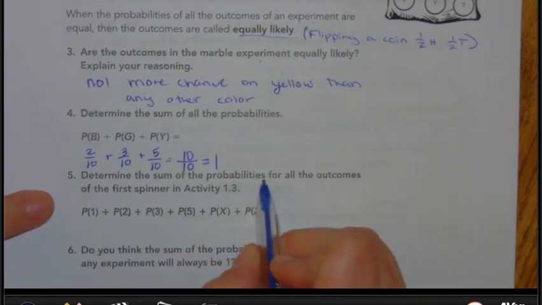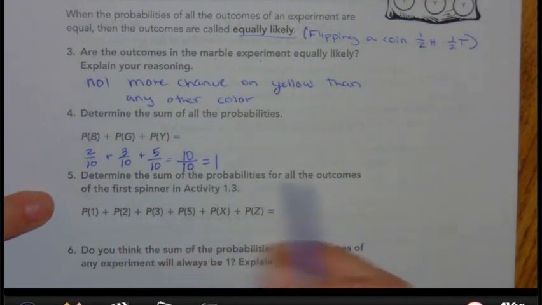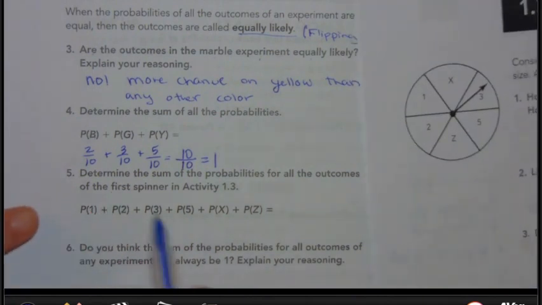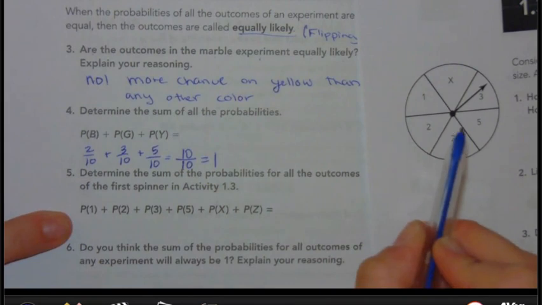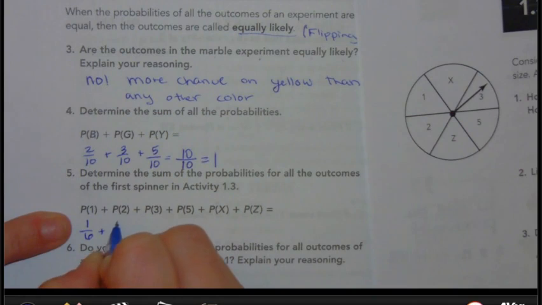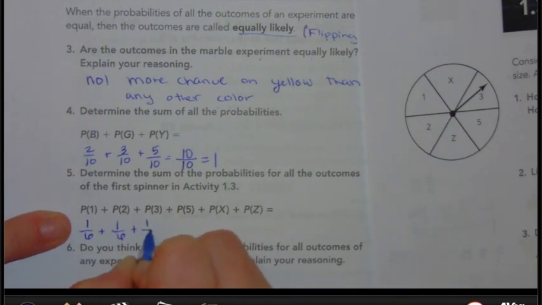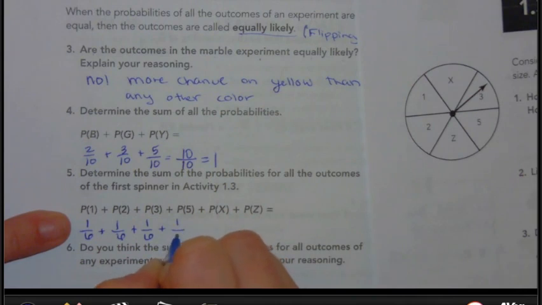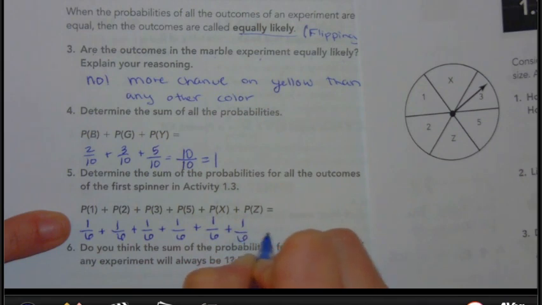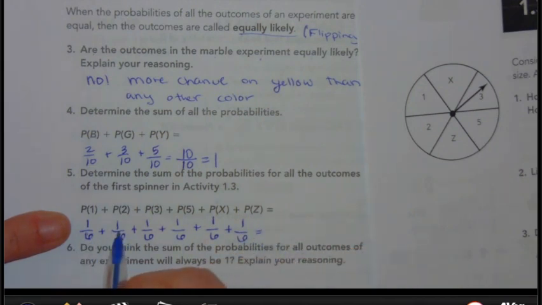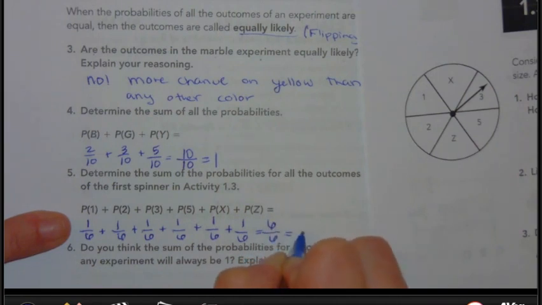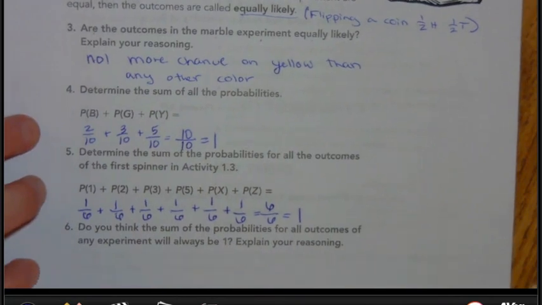Determine the sum of all the probabilities of all the outcomes on your first spinner from activity 1.3. So I have my spinner again. What's the probability I'm going to land on a 1? Well, it's 1 out of 6. Probability of landing on 2, 1 out of 6. Landing on a 3 is 1 out of 6. Landing on 5 is 1 out of 6. Landing on X is 1 out of 6. And landing on Z is 1 out of 6. So I'm going to add up all of my probabilities together, and I'm going to get 6 out of 6, which is equal to 1 whole.